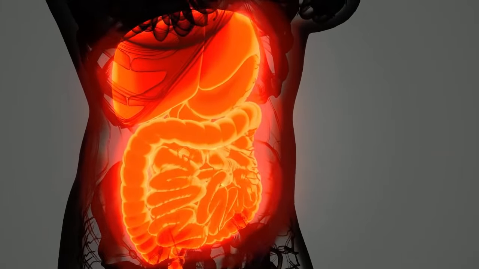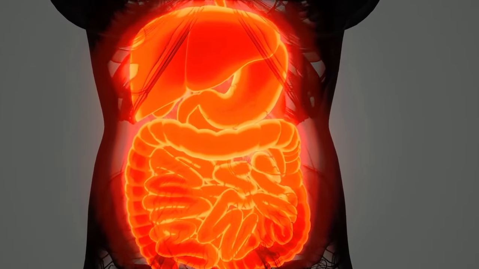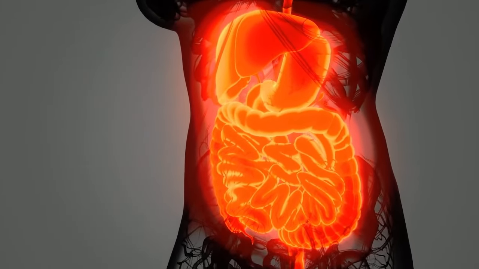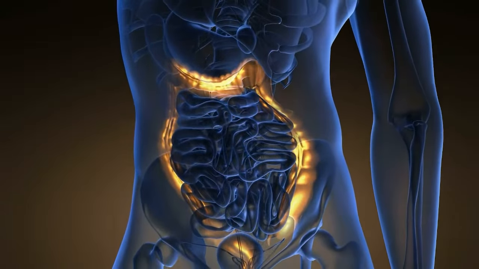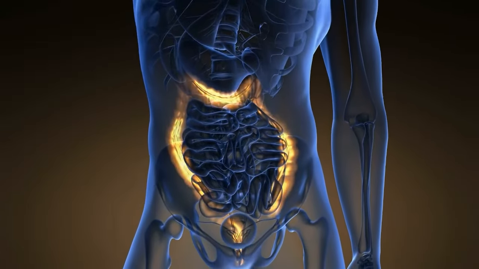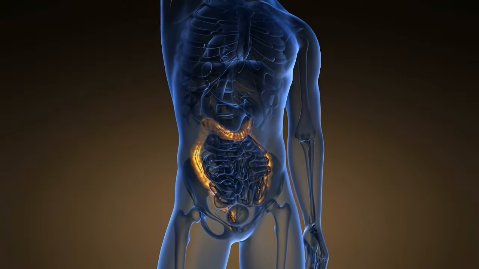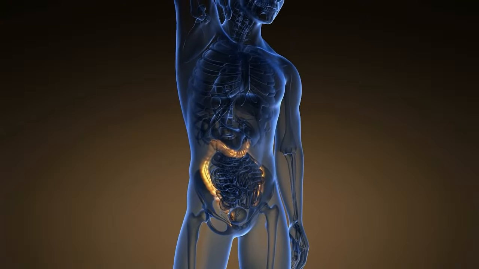As food enters the stomach, it is mixed with stomach acid and enzymes to form a thick liquid called chyme. The stomach then releases the chyme into the small intestine in small amounts, allowing for proper digestion and absorption. The stomach is able to stretch to accommodate large amounts of food and also has the ability to temporarily store food, releasing it into the small intestine as needed.